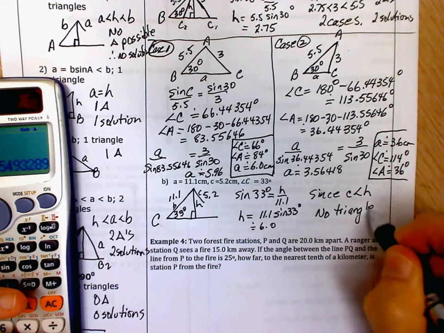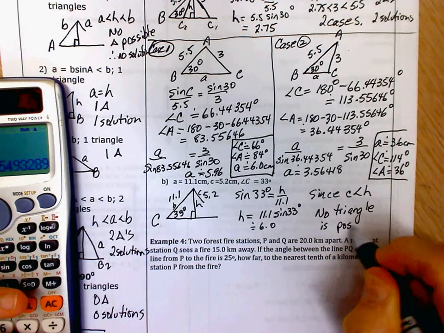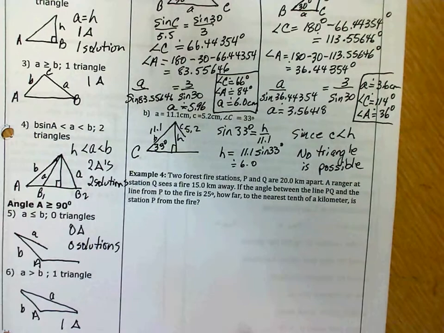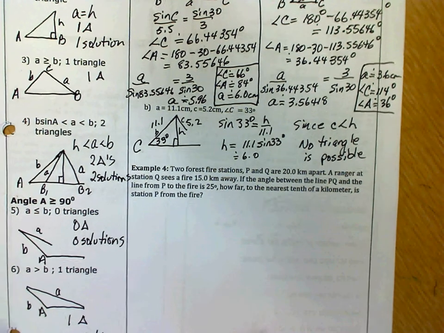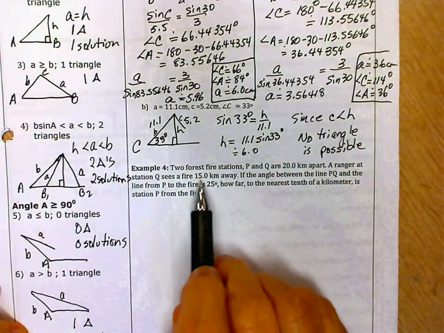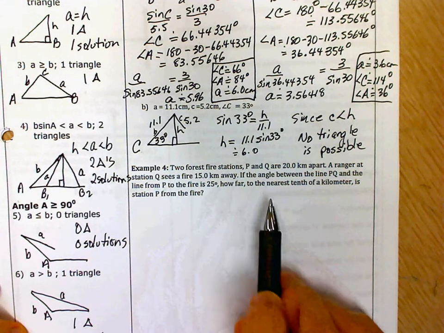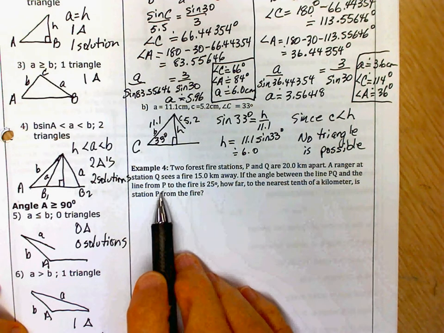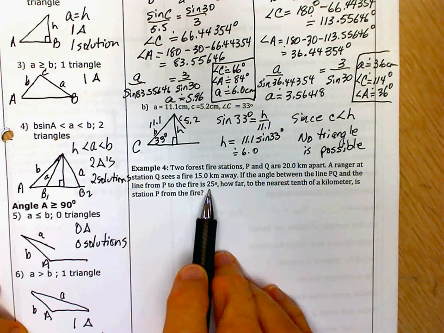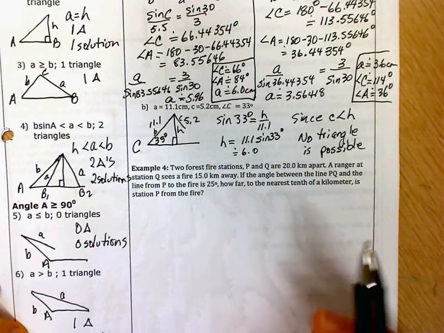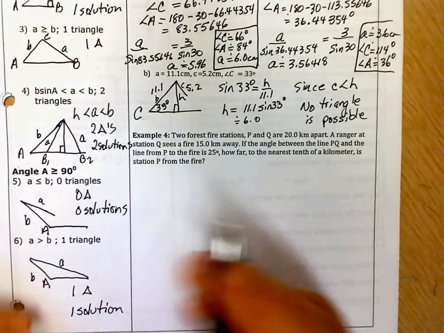Okay, let's do an example with 2 forest fires. P and Q are 20 kilometers apart. A ranger at station Q sees a fire 15 kilometers away. If the angle between the line PQ and the line from P to the fire is 25 degrees, how far to the nearest tenth of a kilometer is the station? Oh, this is another long solution because I'm anticipating some ambiguity here. Let's just do a test, okay?